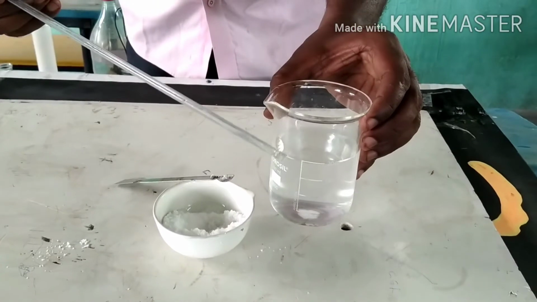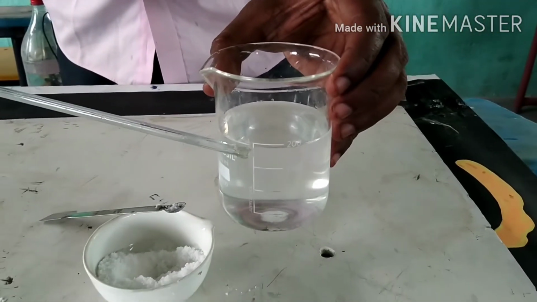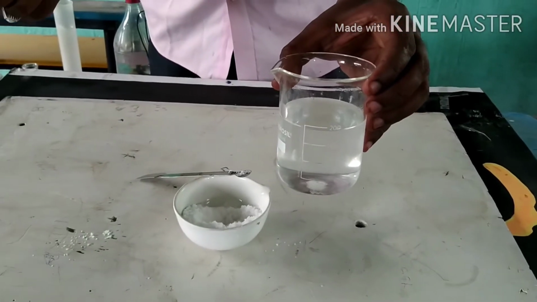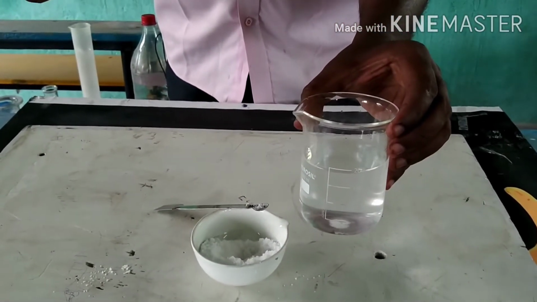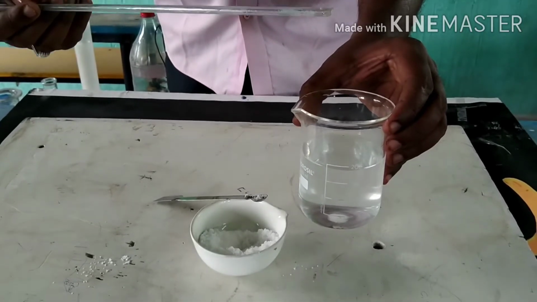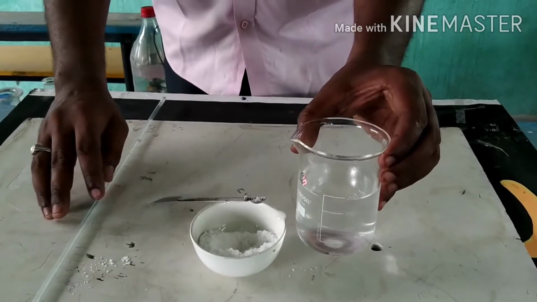Now once again observe this. The volume is 200 ml only. There is no change in the volume. Before we added about 10 grams of the salt, there is no change in the volume. Again 10 more grams of the salt, means totally I added 20 grams of the salt, but there is no change in the volume.